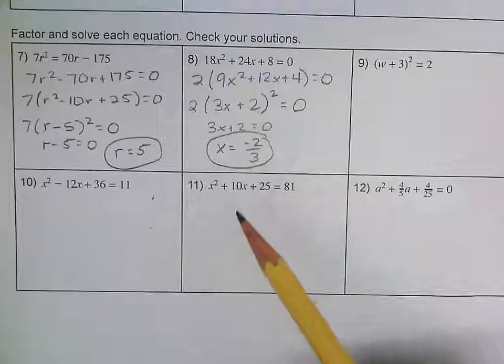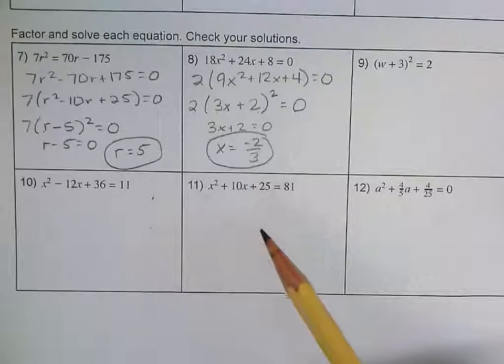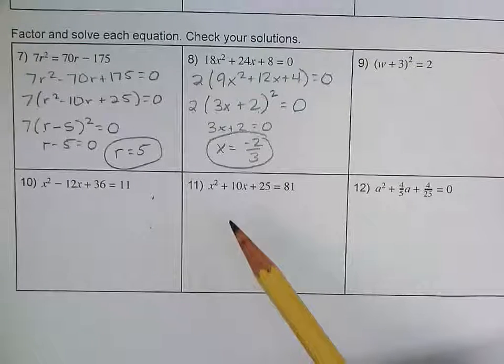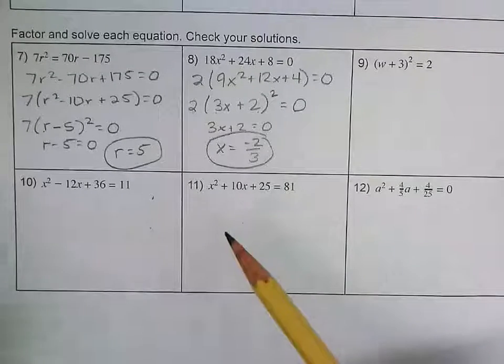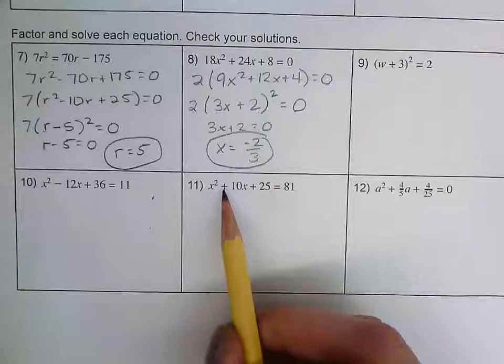So you could set it equal to 0 and then use our simple trinomial factoring method. That would also work and eventually get you the right answer as well. But we're going to go with this strategy this time since we're working on that perfect squares pattern.